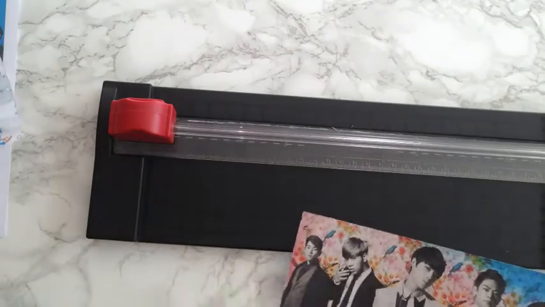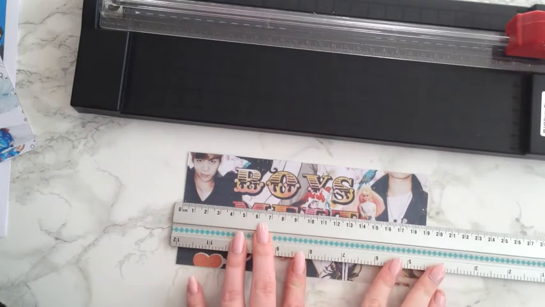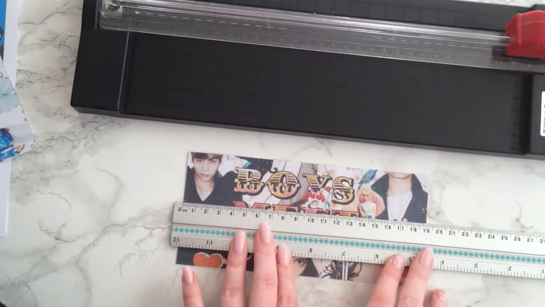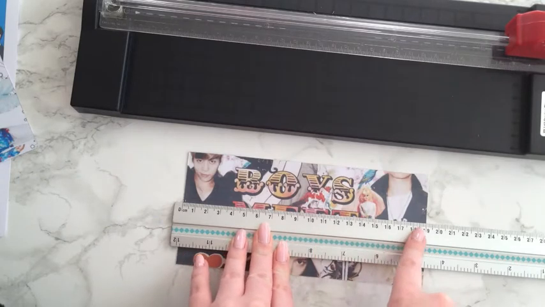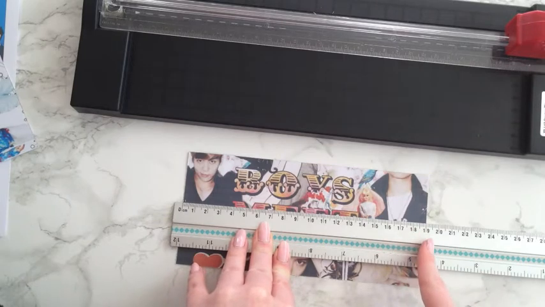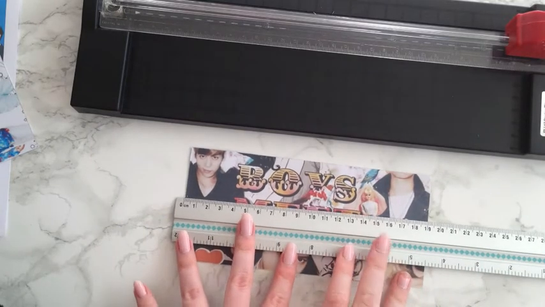Okay, and then I have this thing. So then I measure this, and it is 19 centimeters. So 18 divided by 3 would be 6. And then this one I would just do 3 millimeters each, and it would come to 9 millimeters, but that 1 millimeter is not gonna really make much difference.